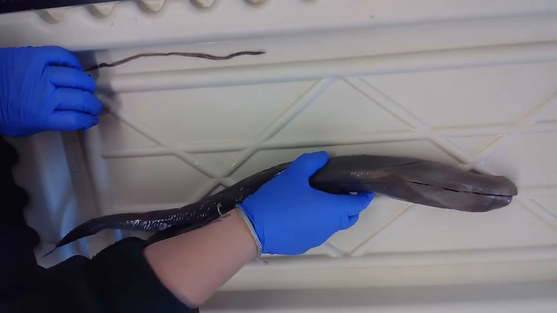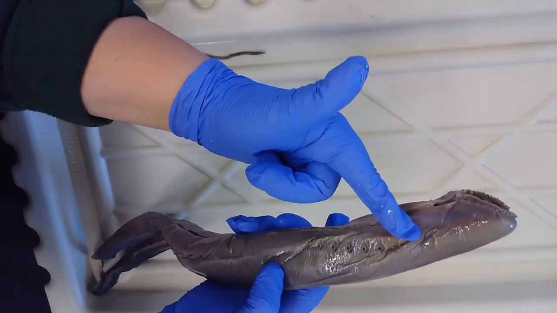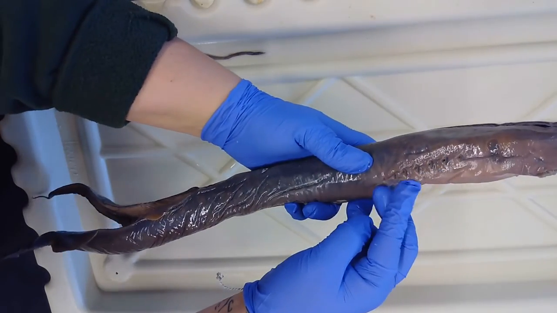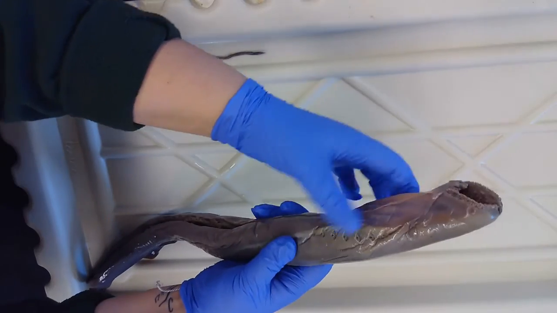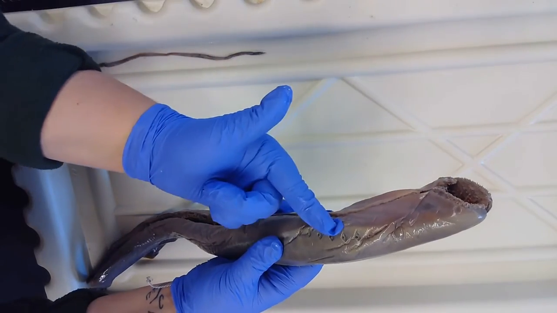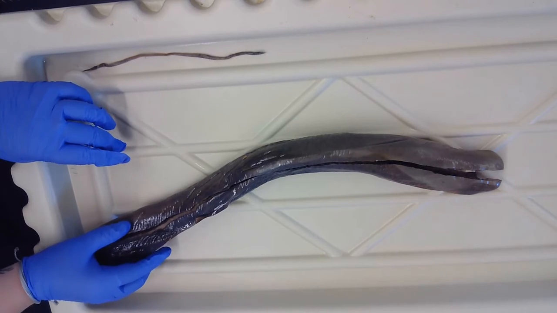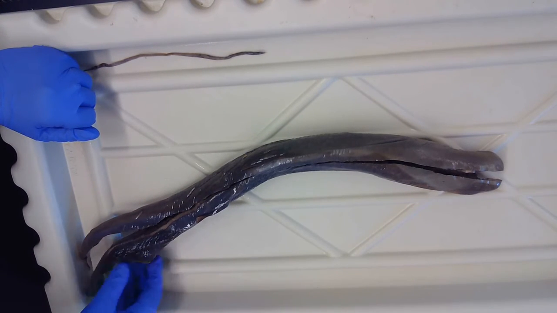What I have here is the adult lamprey. On the exterior of this animal, you're able to see the pharyngeal slits, so the gill slits. There are 7 sets on both sides of the animal. And how this works for filter feeding is water will go through the mouth and process through the gill slits, filtering out food.